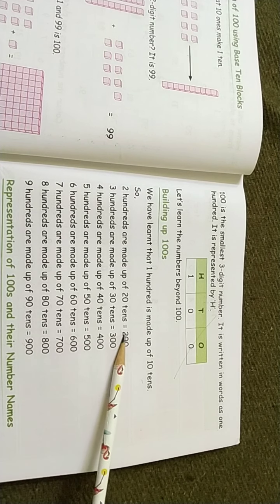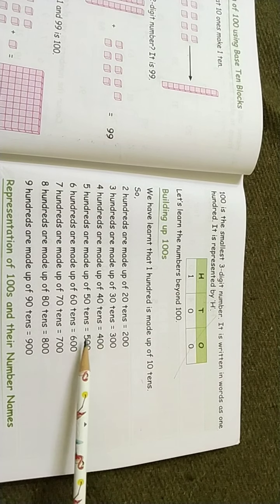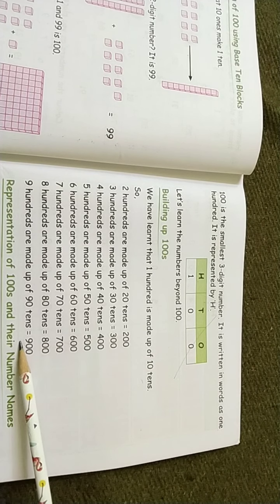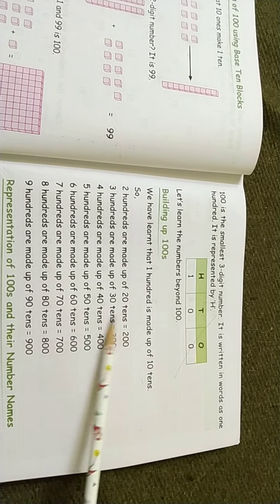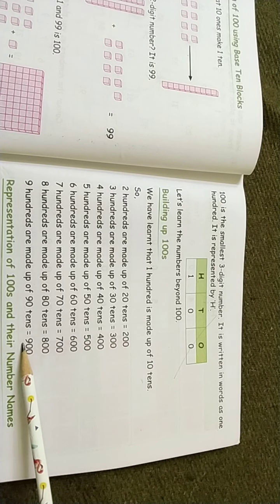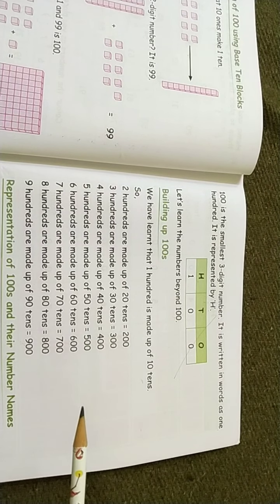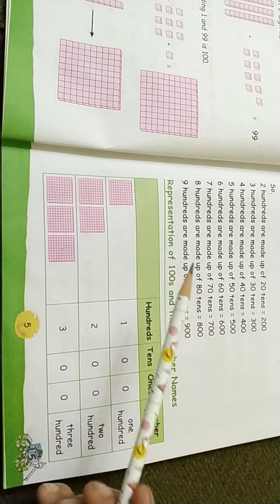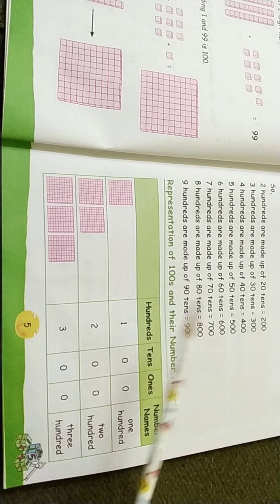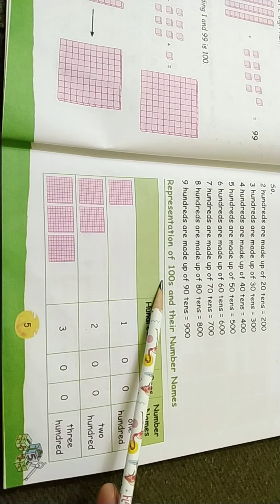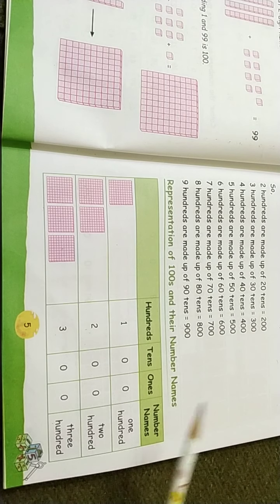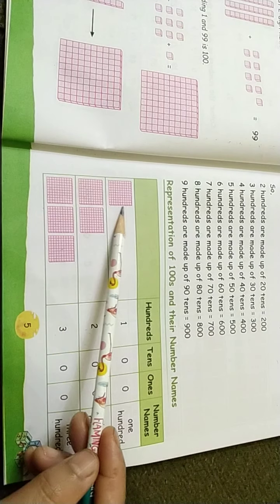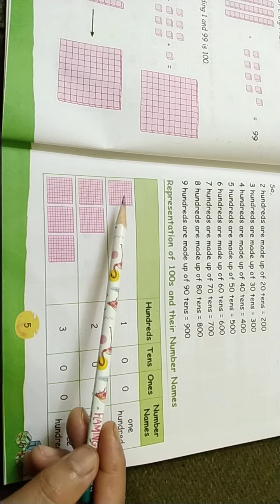All right, so these 200, 300, 400, 500, 600, 700, 800, 900. So it tells you how many tens make up all of these hundreds. Are we clear, children? Now let's come down to representation of hundreds and their number names. Now let's continue with the explanation. It's the same page, page 5, representation of hundreds and their number names. So one big block represents how many? 100.